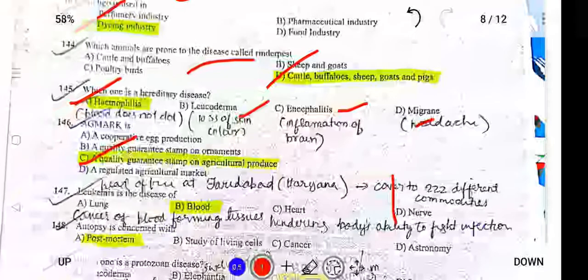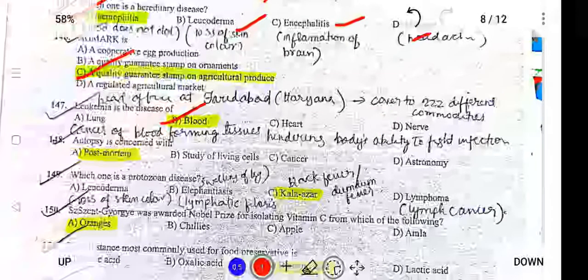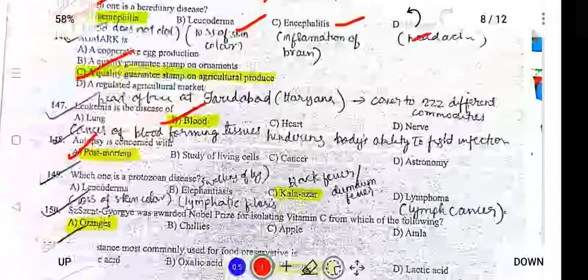Next, leukemia is the disease of blood, so leukemia is also known as blood cancer. It is a form of blood disease in which cancer cells are present in the blood. Next, autopsy is concerned with post-mortem. Autopsy means studying the dead body. So it is also known as autopsy.